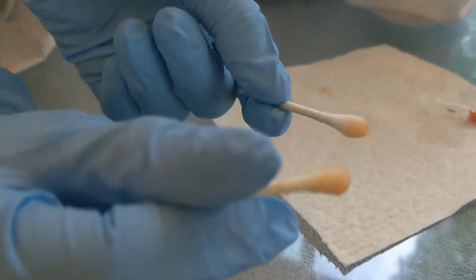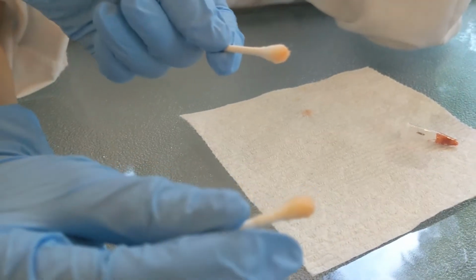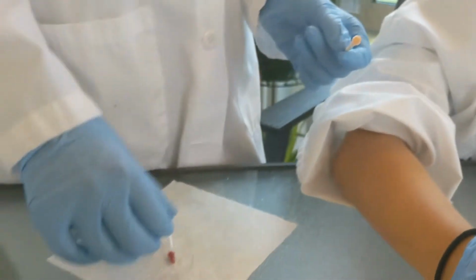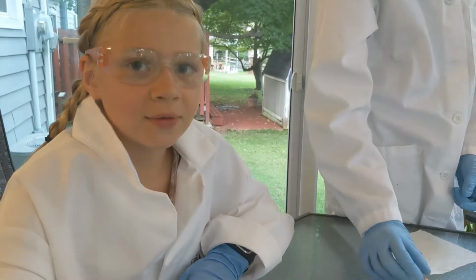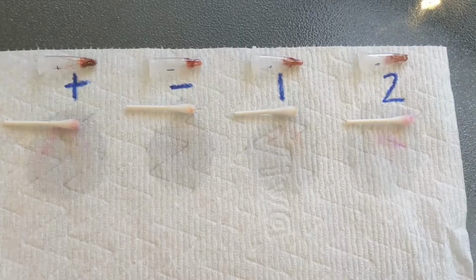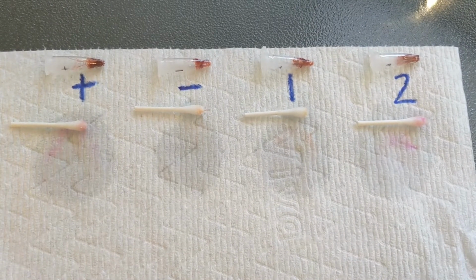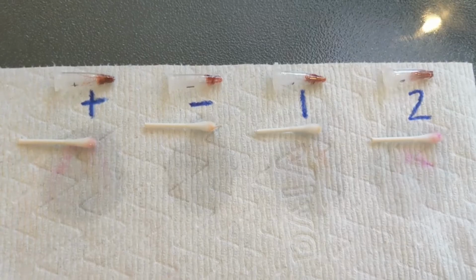Mine's dark red. Oh, Anna's is like Taylor's. So that's a negative. And you had crime scene sample number 1? That's a 1, sorry. There's just 1 and 2. I had number 2, and I don't know. Well, does yours look more like Lily's or more like Taylor's? Definitely more like Lily's. And that means that it is? Positive. Okay. So I wanted to show you what the final results look like for all 4 samples at once.